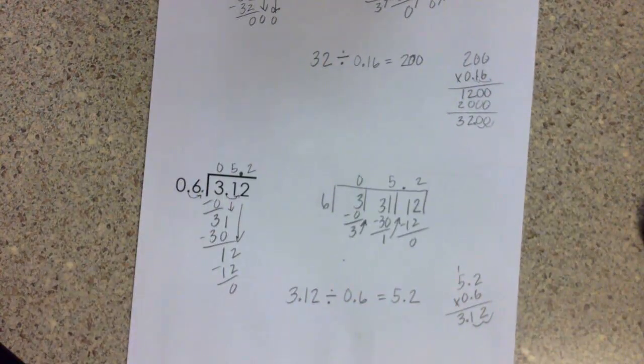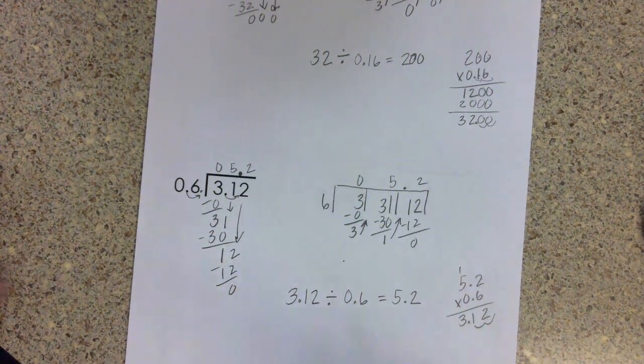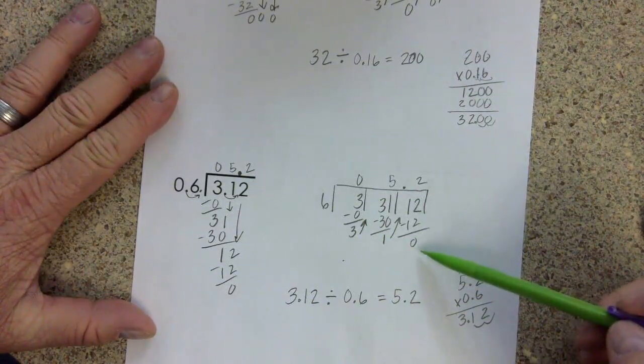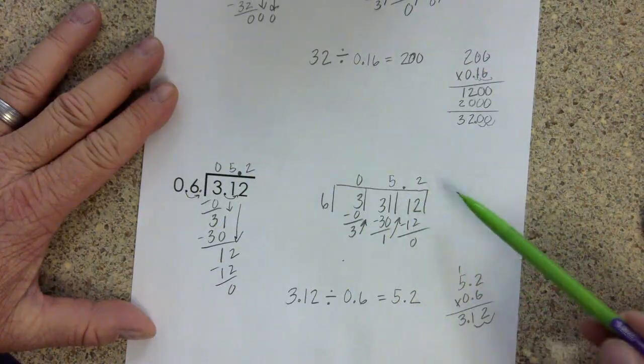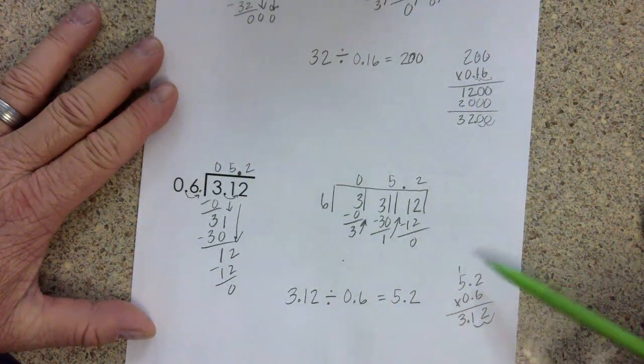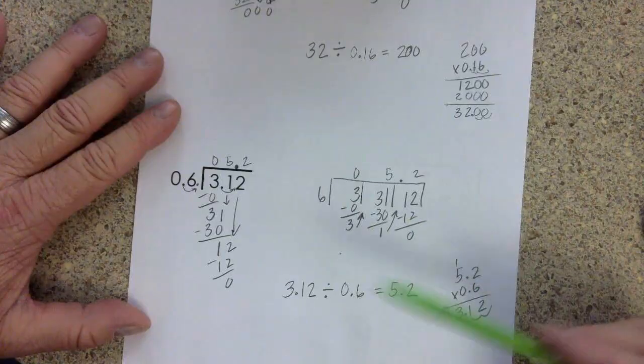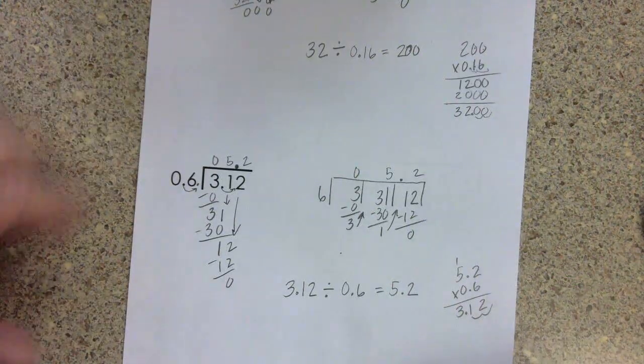I will probably do another video about what to do when we don't get the remainder of 0 here, because we need to keep going until we get that remainder of 0. So I will show in another video how to add zeros on to make that happen.